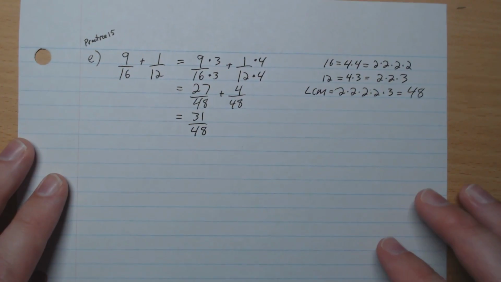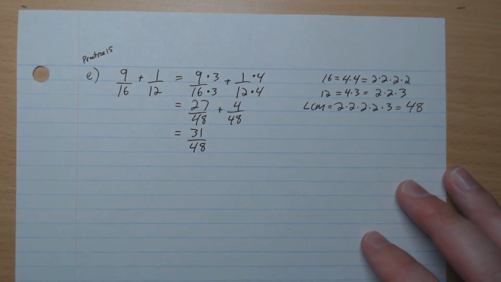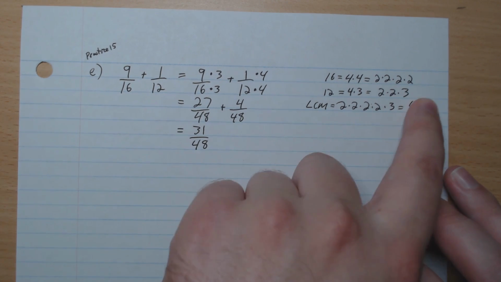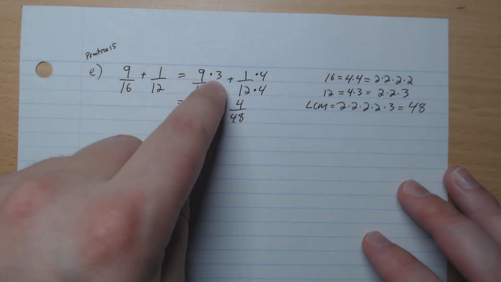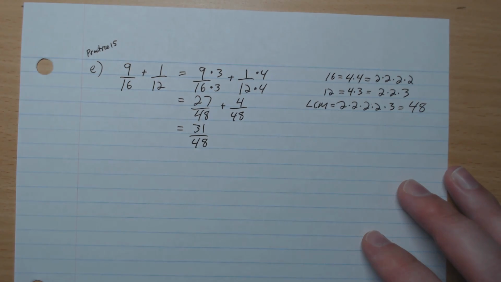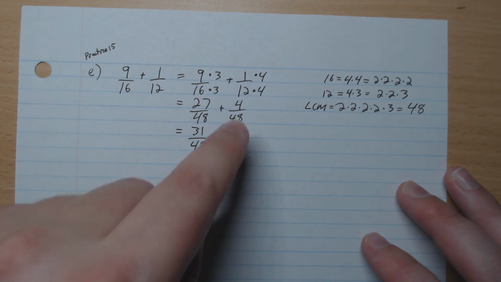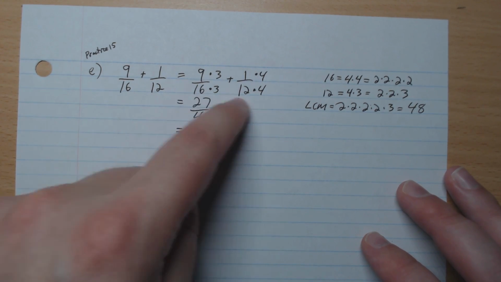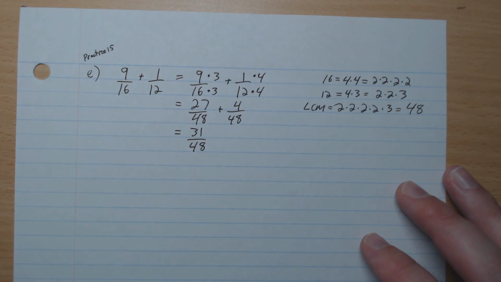And last question here, E, 9 over 16 plus 1 over 12. LCM of the two is 48. So 16 times 3 over 3 like that for 27 over 48. 12 is times 4, so we're going to go 4 over 48 like that. Add those together and we get 31 over 48.